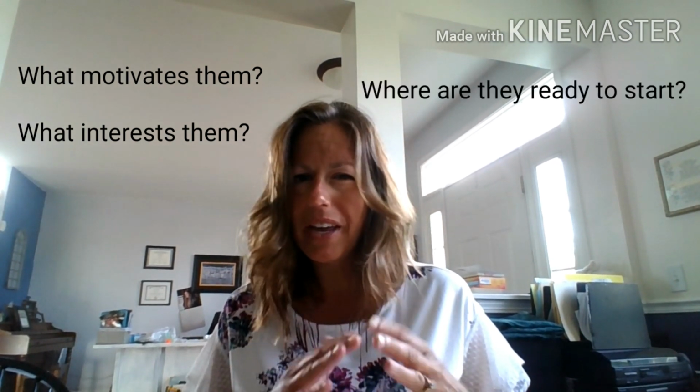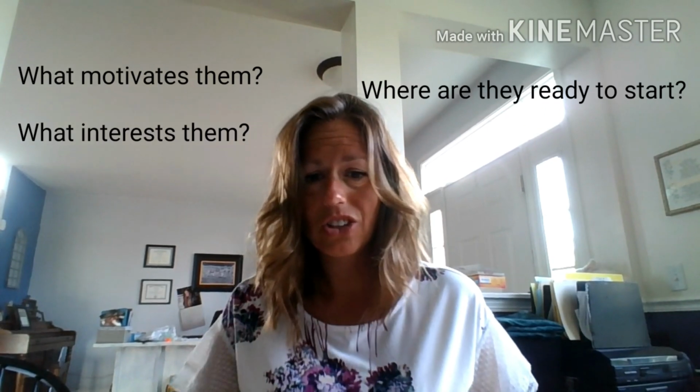The first thing that we're going to talk about is the core component of the learner profile. A learner profile checks in with the students to think about what motivates that student, what interests do they have, and perhaps most importantly, what are the connections they can make and where are they ready to start to learn at.